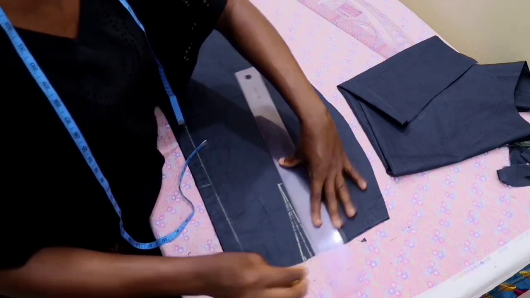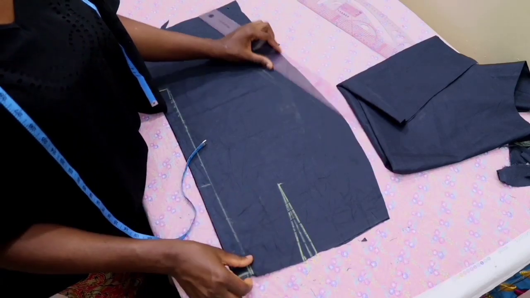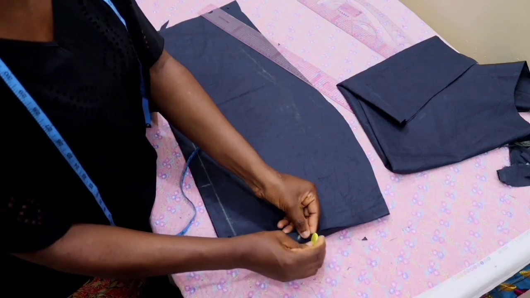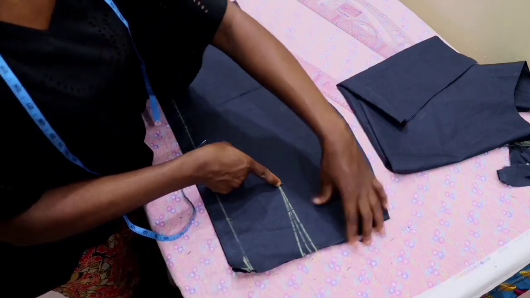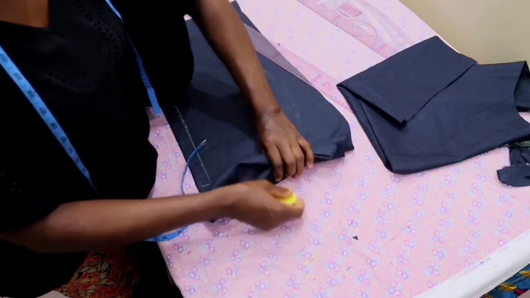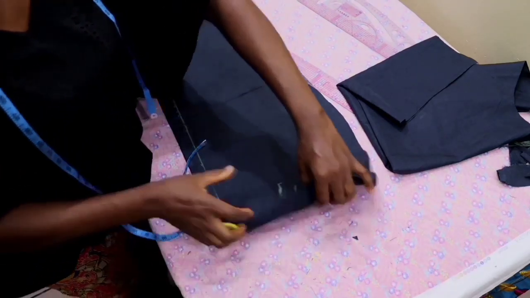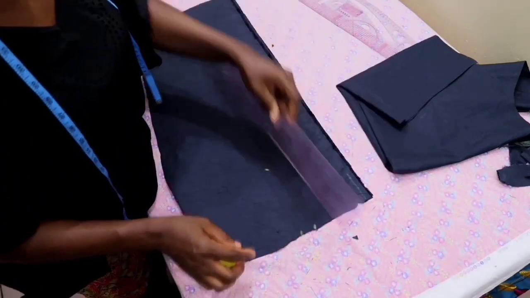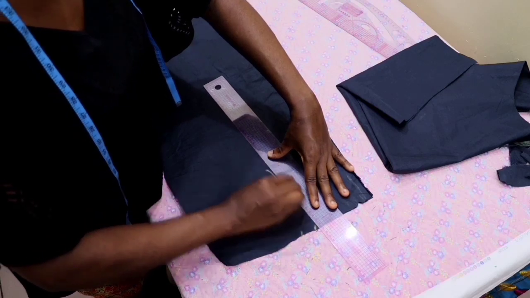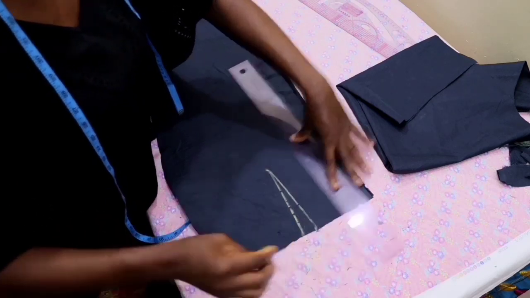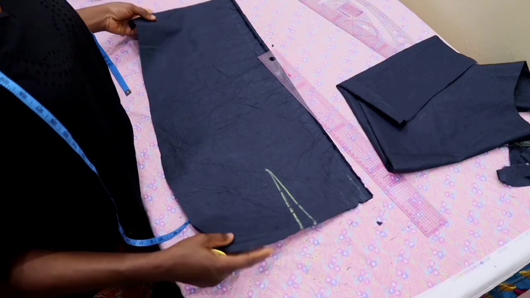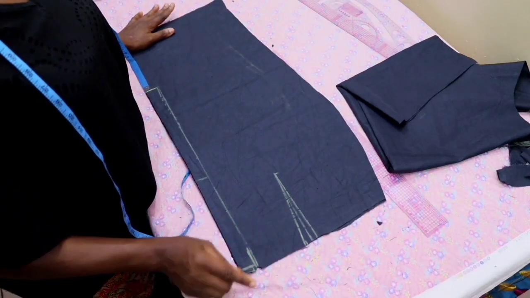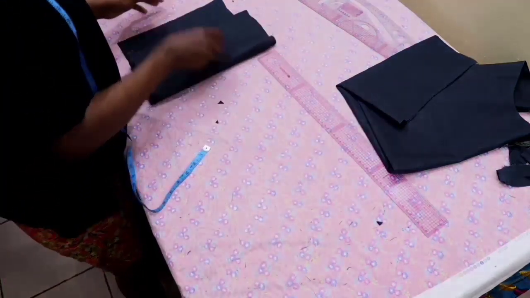So this is the back dart for the skirt, and then you transfer the same dart to the other side of the skirt like so. Note we are working on the back of this skirt. So when you're done transferring the dart, you turn it, and then you connect your points together. So that's it, we're done with the back. You can keep it aside.